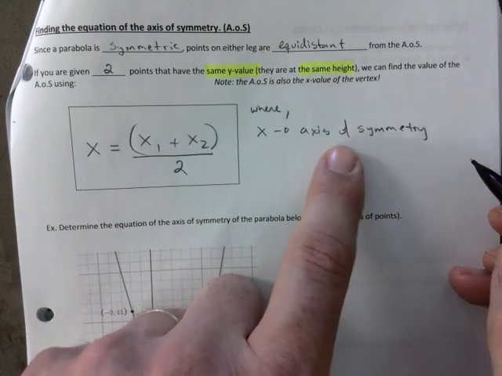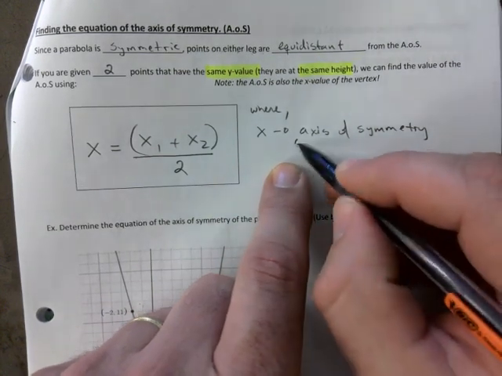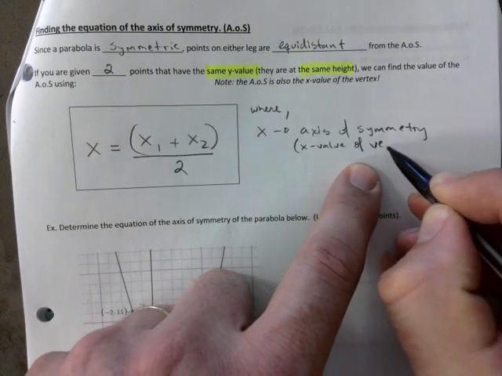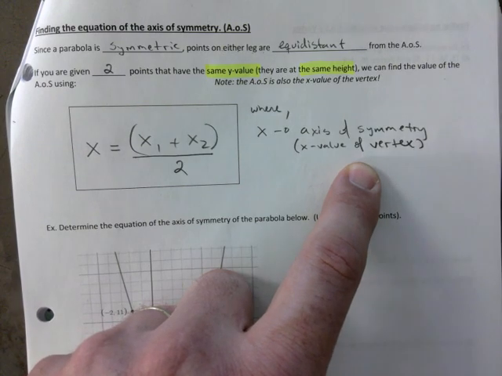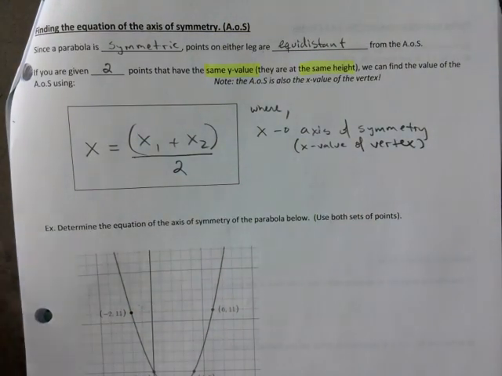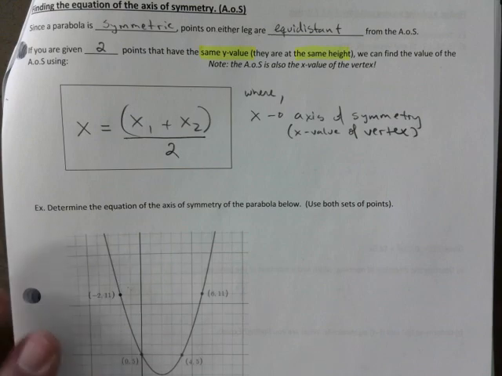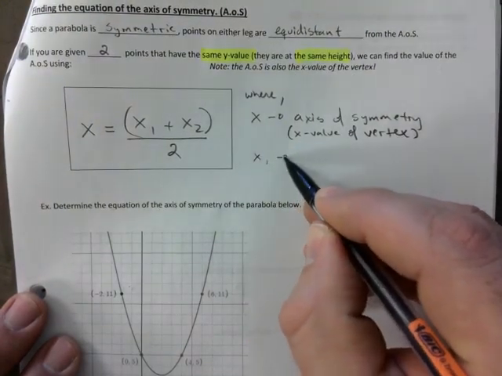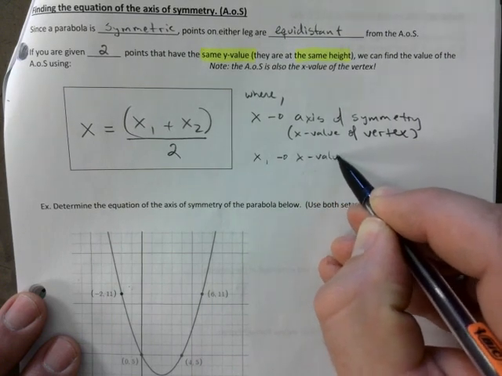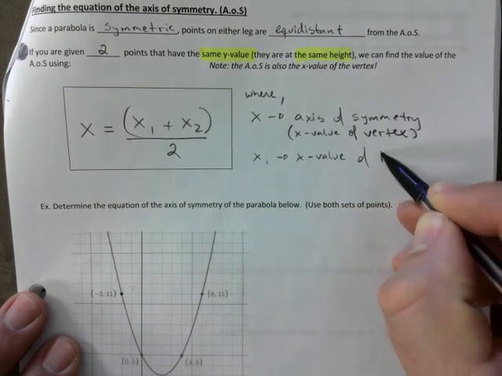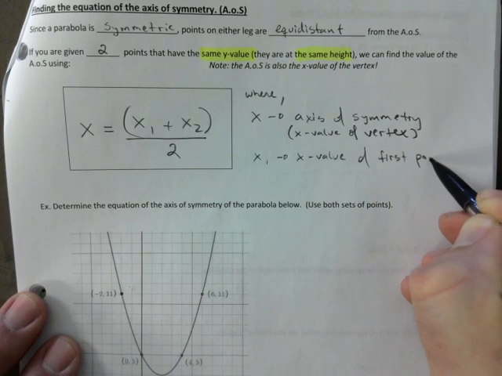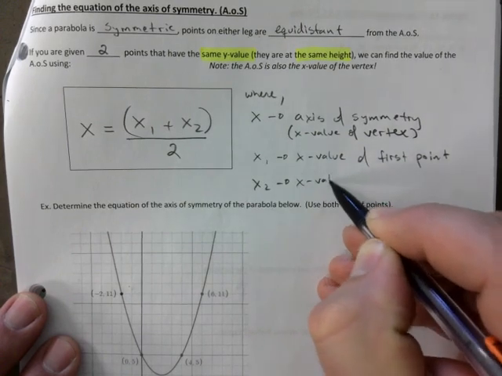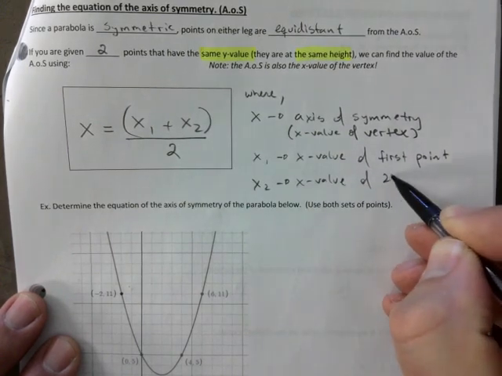It's basically the X value of the vertex, remember that. And then x1 is the X value of the first point, x2 is the X value of the second point.